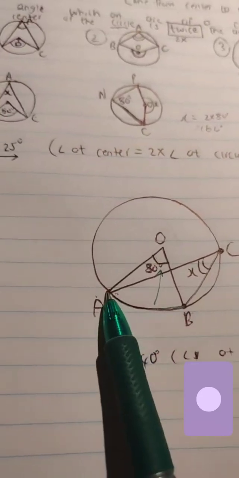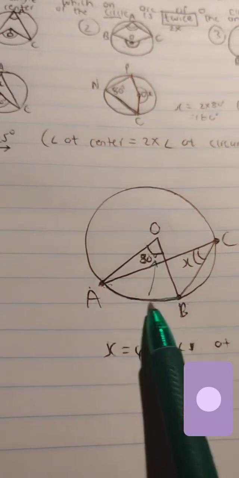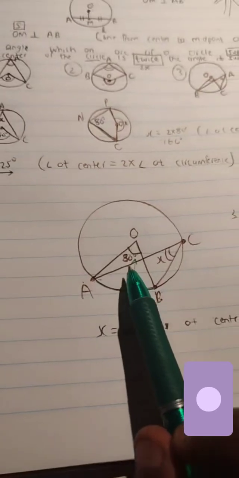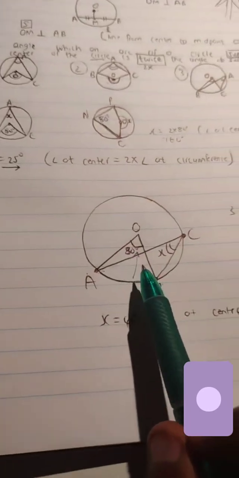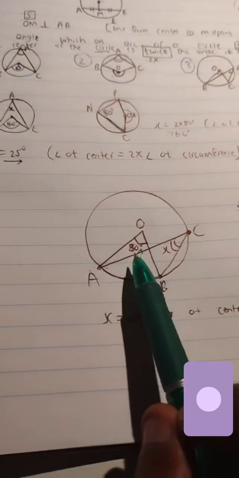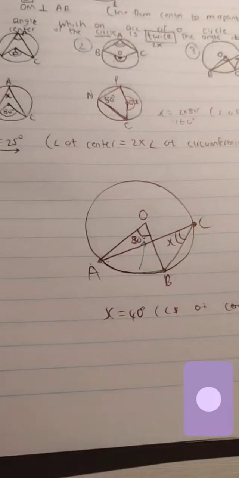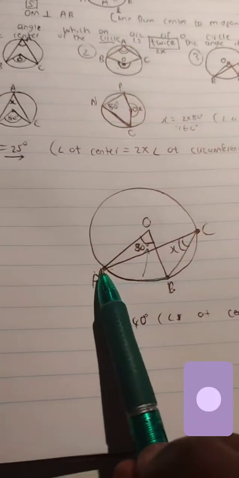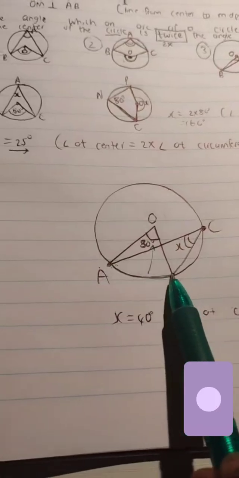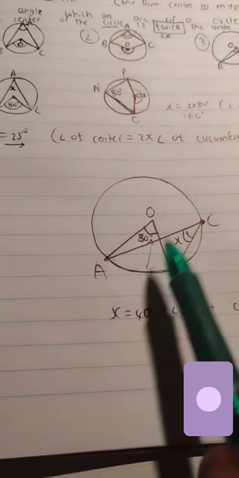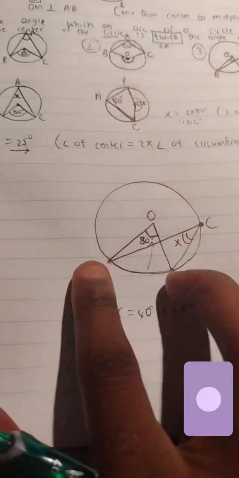So the theorem says that the arc subtends an angle at the center. So the angle that the arc subtends at the center will be twice the angle that is subtended by the same arc at the circumference. Now look at AB.